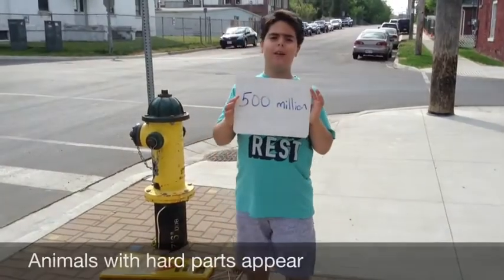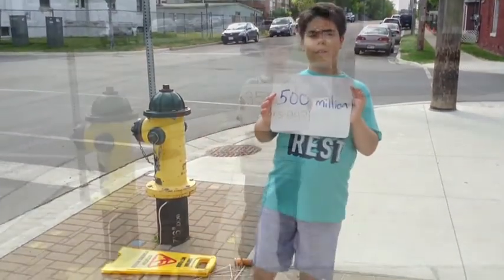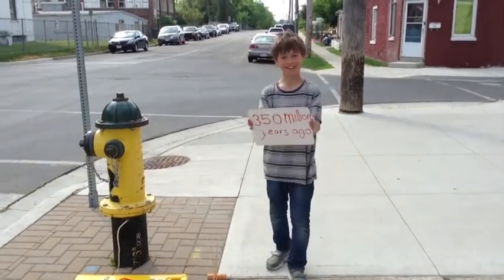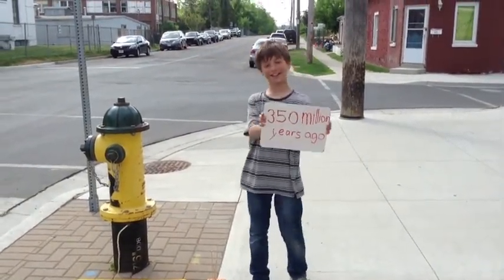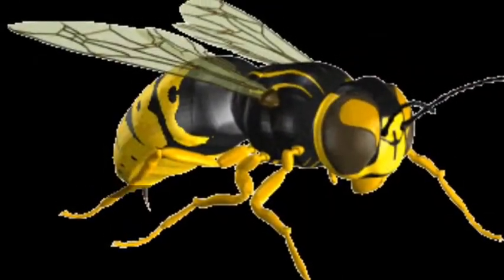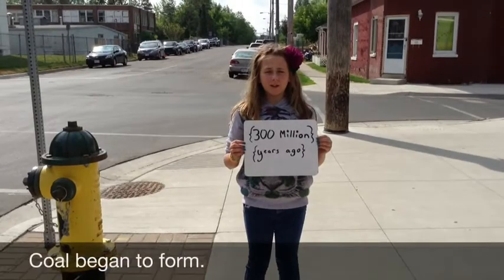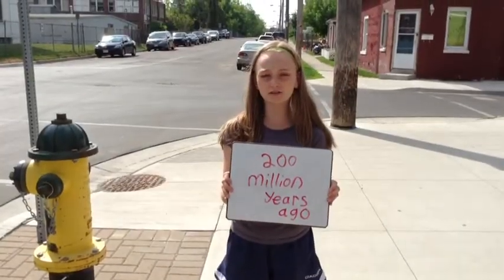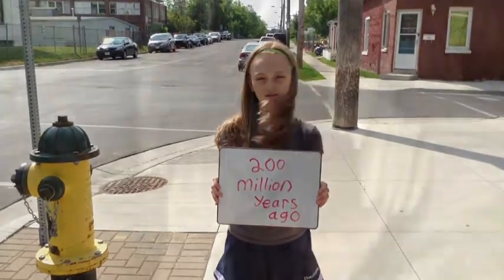Animal hard parts appear. At 350 million years ago, insects appeared. At 300 million years ago, coal started to appear. 200 million years ago, dinosaurs appeared.